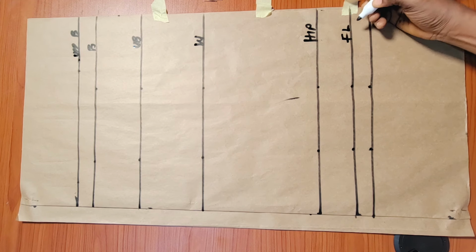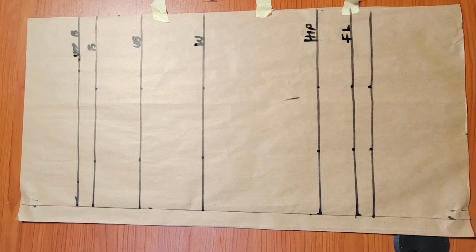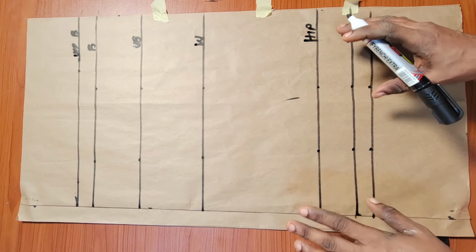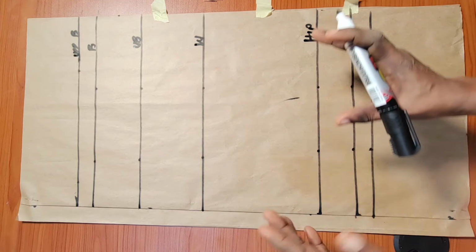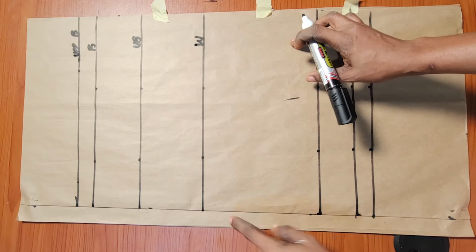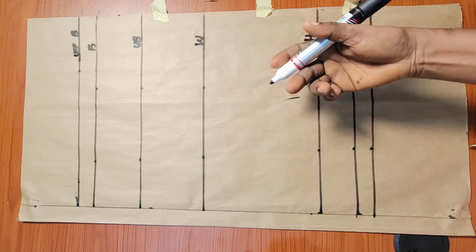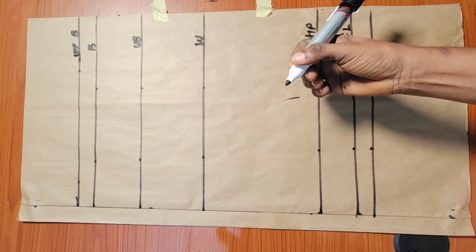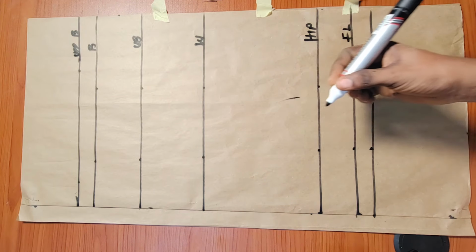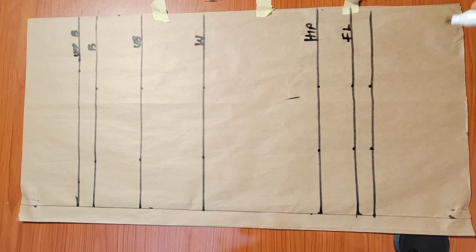So the next thing we do, before then, we just know the difference between the back and the front panel is just the zip allowance. Any shape I have at the front, I also have the same shape at the back for the back panel. So the only difference is just the zip allowance, which is 1 inch. That is what I left.